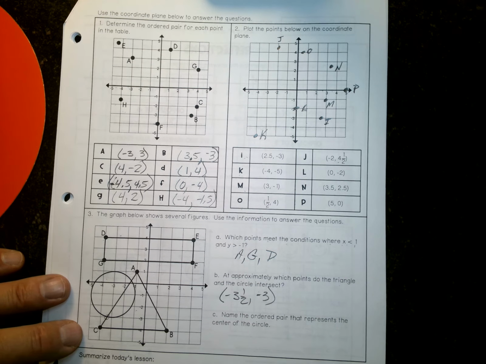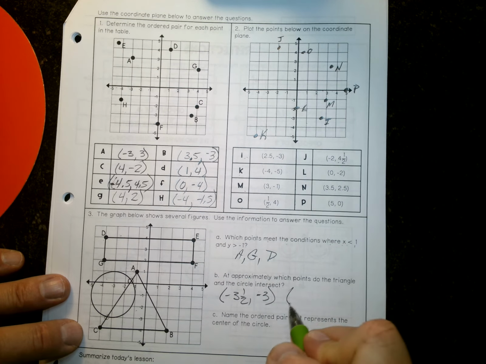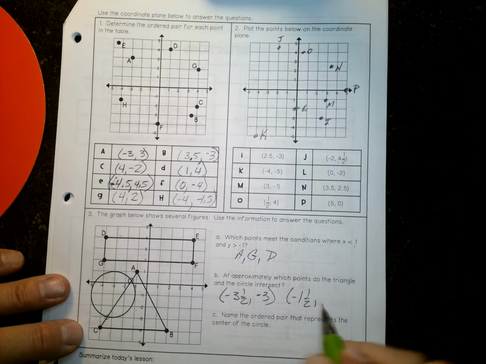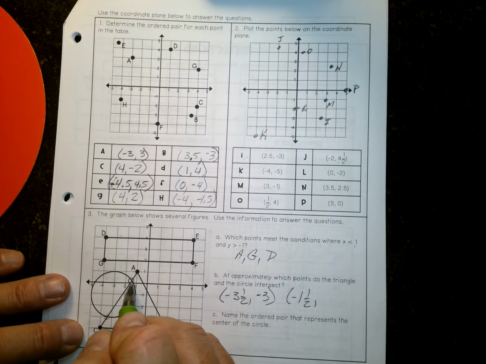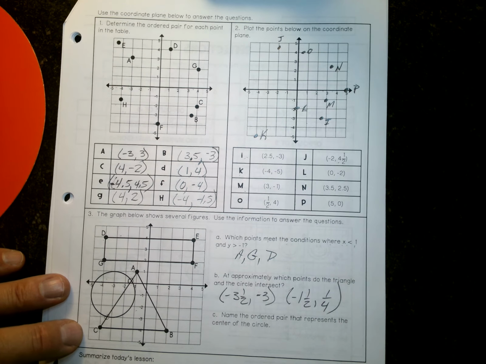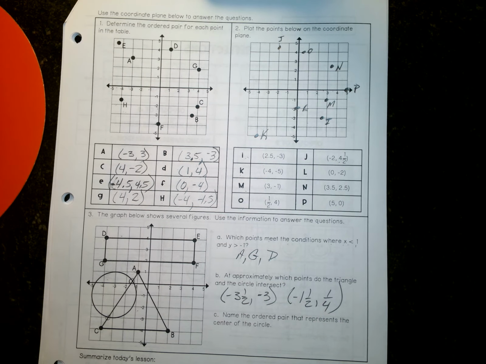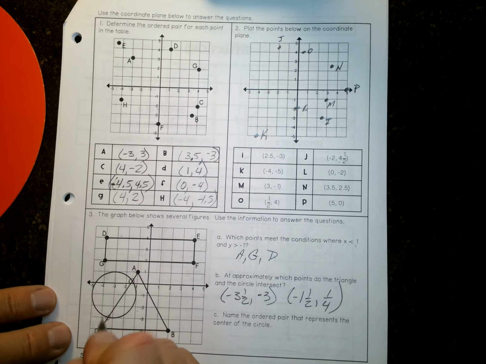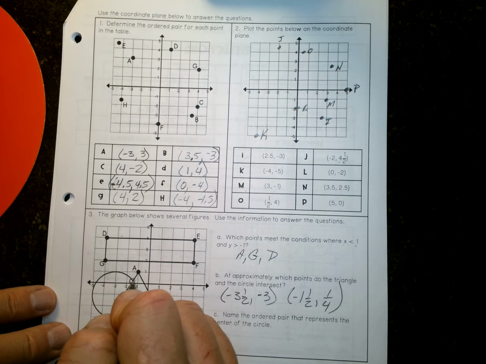And let's see if there's another point of intersection. It looks like there's one right here. So we're negative 1.5, and we're only coming up just a little bit. So it's not quite a half. So I'm going to call that 1/4. Now you could change it to a decimal if you wanted. So we've just graphed these 2 points of intersection right here.